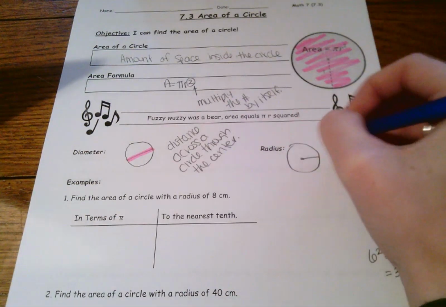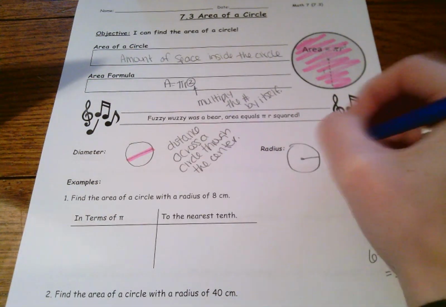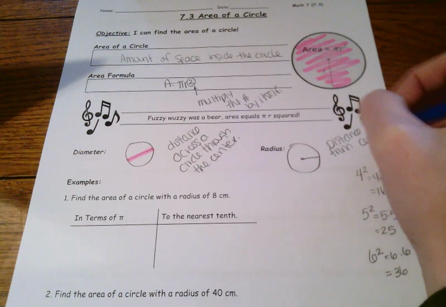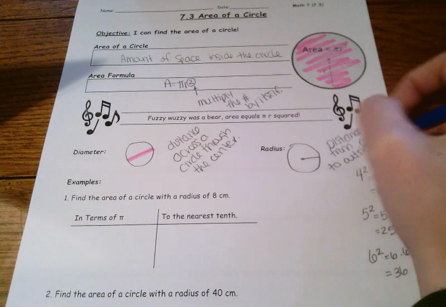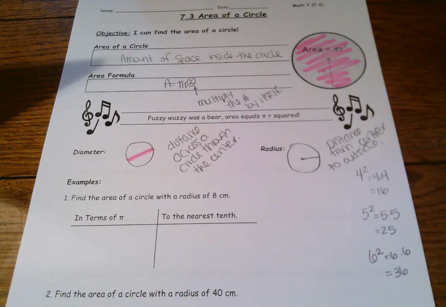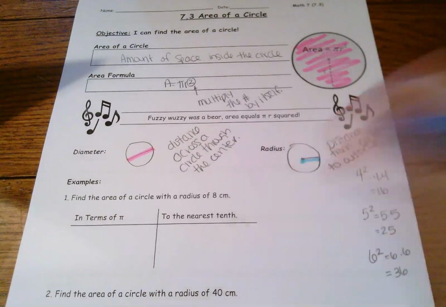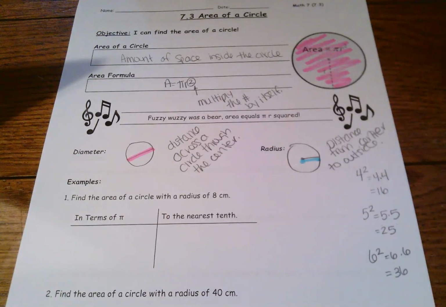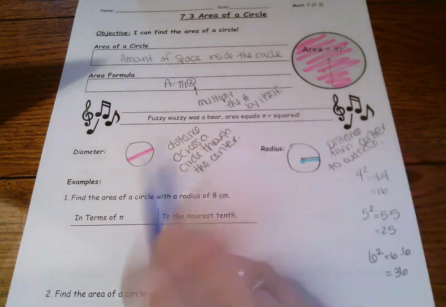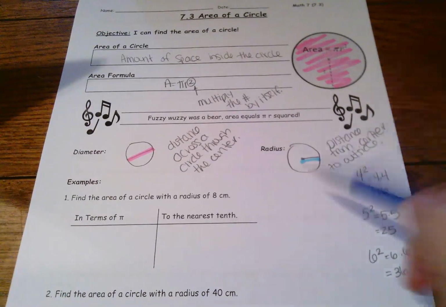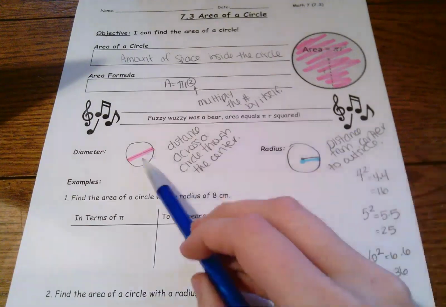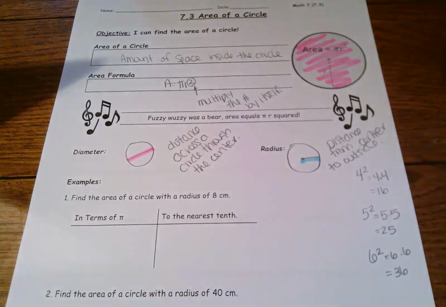Okay, so then my radius is halfway across the circle. It is the distance from the center to the outside edge. So here my radius is from the center to the outside. Remember, to find area, we don't need the diameter. We only need the radius. Sometimes it will give us the diameter, and we're going to need to find the radius, which is half of the diameter, in order to find the area. Okay? So let's get started.